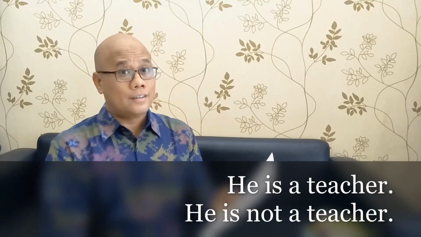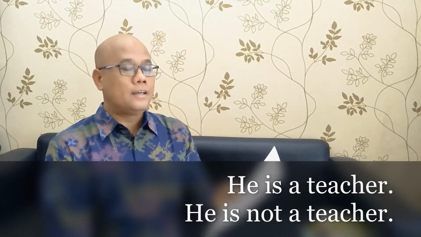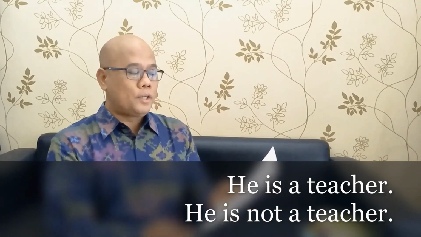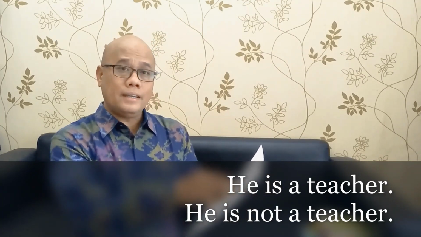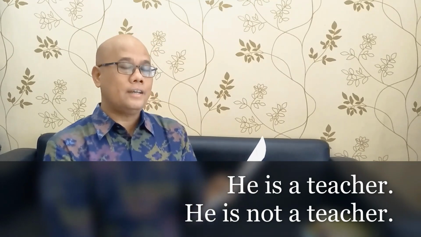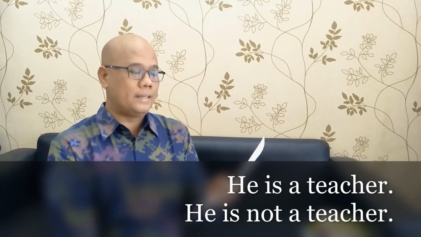For the example from the positive sentence we have he is a teacher. Because this is the negative form, it says he is not a teacher. Because we have verb be is here, we don't need an auxiliary, so we just say he is not. We just put not after be.